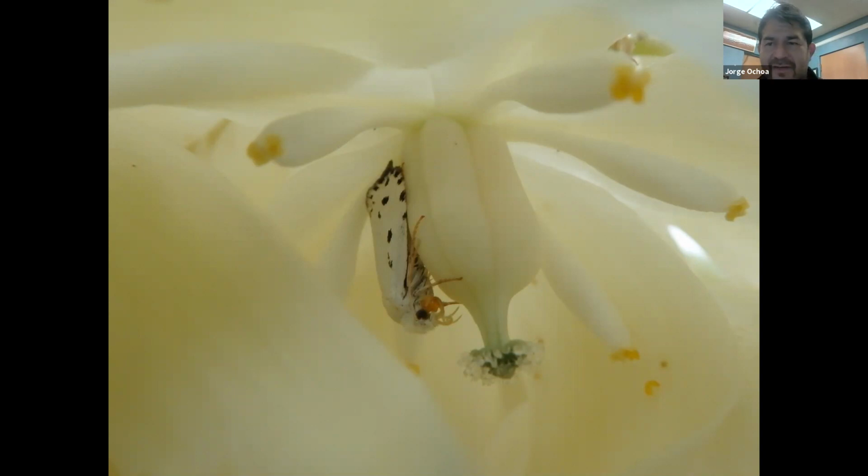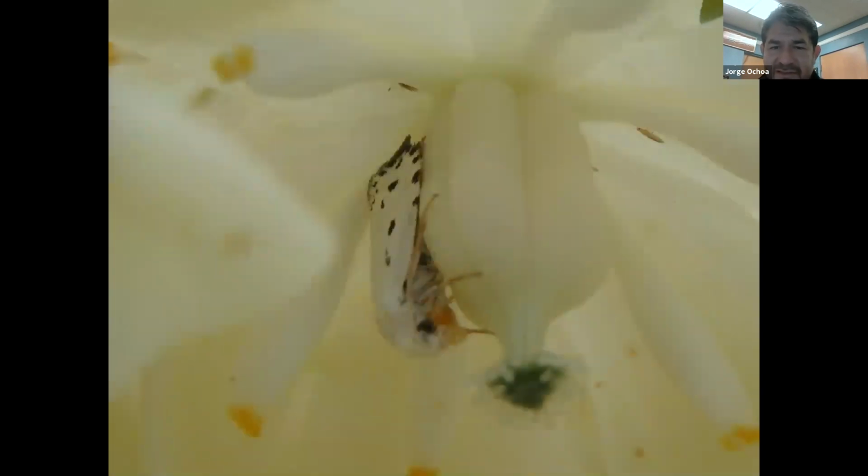And if you're ever out hiking and you see these plants, pay close attention because the moths are probably going to be there hiding. Obviously, they don't want to be seen. And it's very unusual to see them, but they're there. And so here's a close up of it.